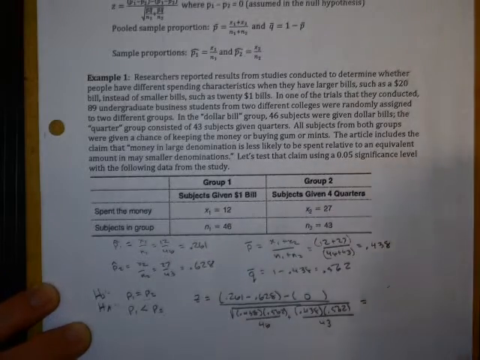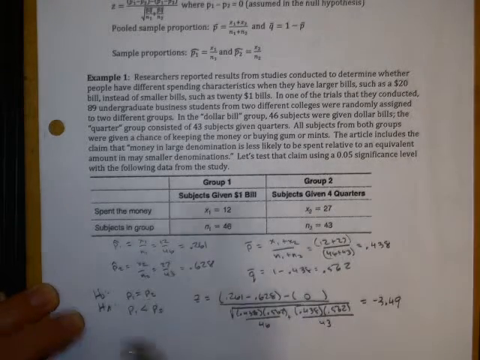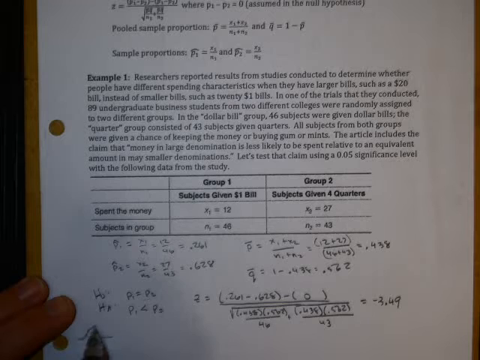So if you put that in your calculator, the test statistic is negative 3.49. So graphically, our test statistic is at negative 3.49.